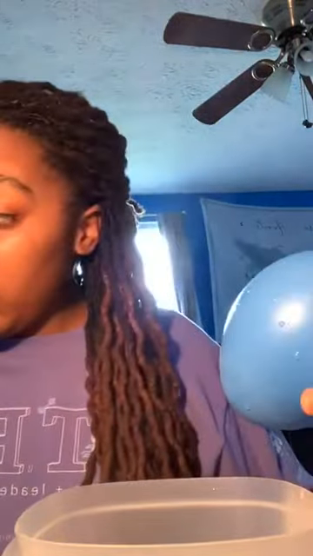And now we are going to see what happened when you put it in hot water. So I have my bowl, and then I'm going to get my hot water. I'm going to pour it out carefully. So since you see that it decreased in size when it went into the cold water, what do you think will happen when it goes into the hot water?